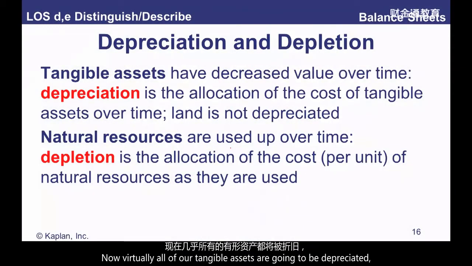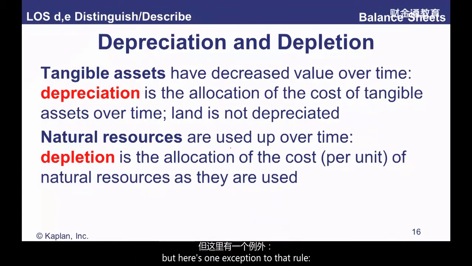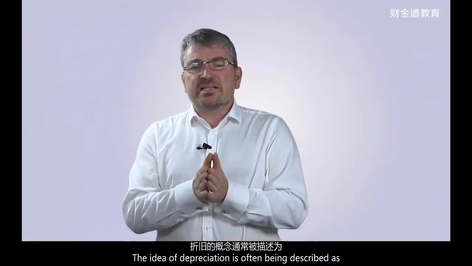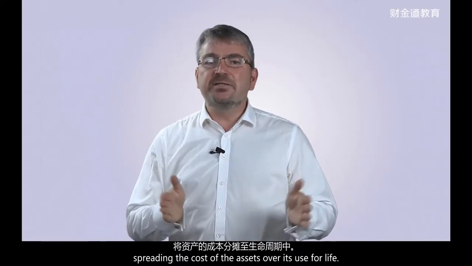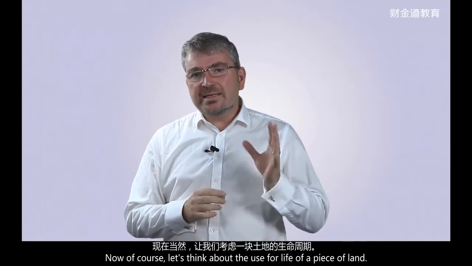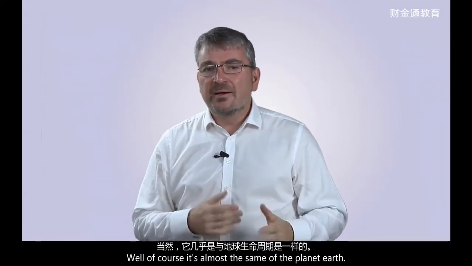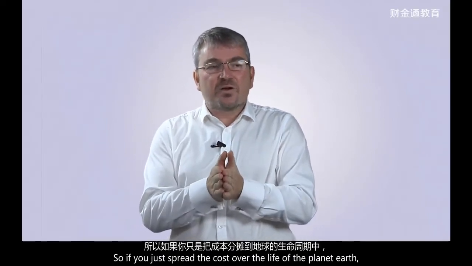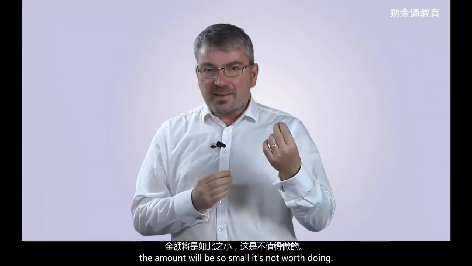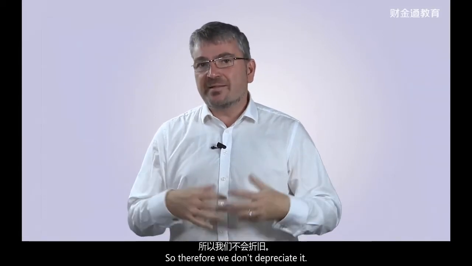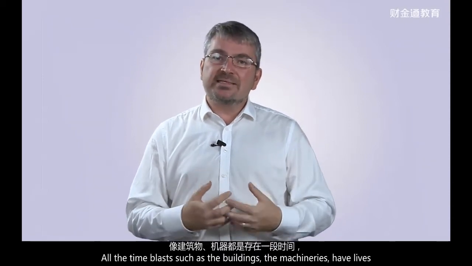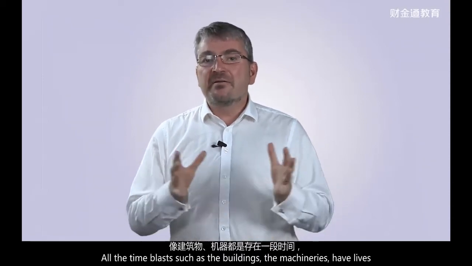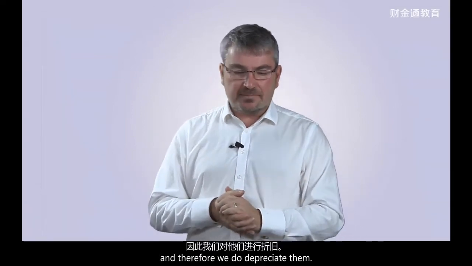Now, virtually all of our tangible assets are going to be depreciated. There is one exception to that rule, and that, of course, is land. Often you'll hear the idea of depreciation described as spreading the cost of the asset over its useful life. Now, of course, let's think about the useful life of a piece of land. Well, it's almost the same as the planet Earth. So if you were to spread the cost of land over the life of the planet Earth, the amount would be so small, it's not worth doing. So therefore, we don't depreciate it. Other tangible assets, such as buildings and machinery, have finite lives, and therefore we do depreciate them.